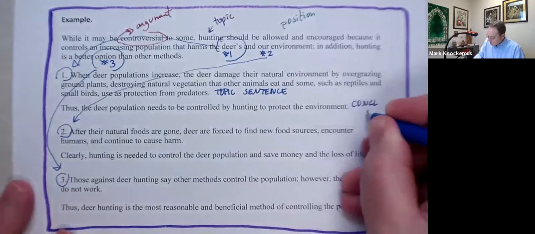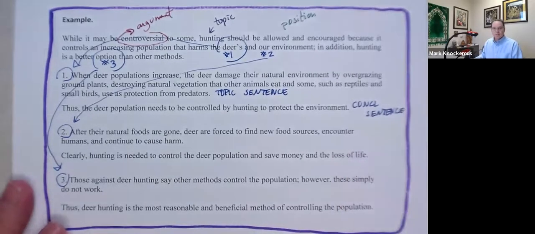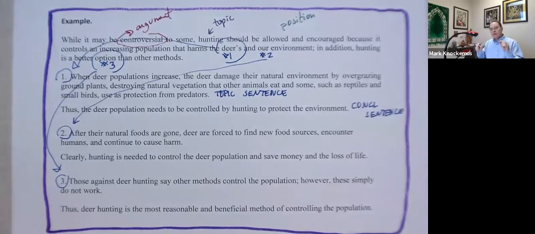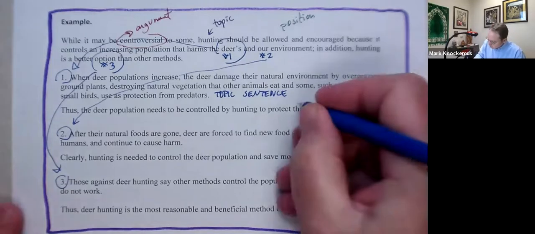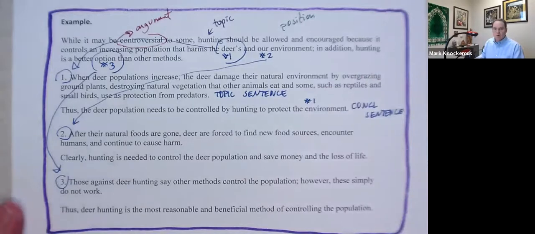Now take a look here at what the concluding sentence does. It not only restates the topic, but also the argument. Thus, the deer population needs to be controlled by hunting to protect the environment. Right? That was the first point in my thesis, topic number 1.